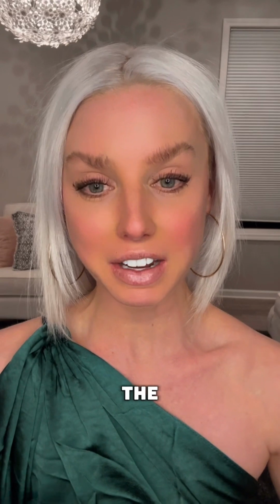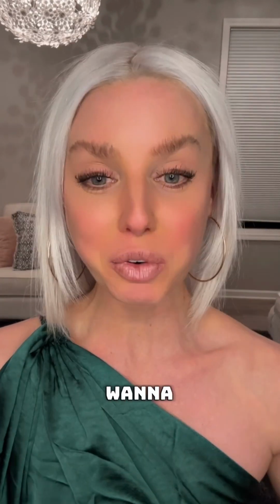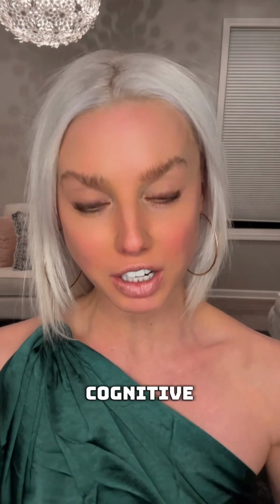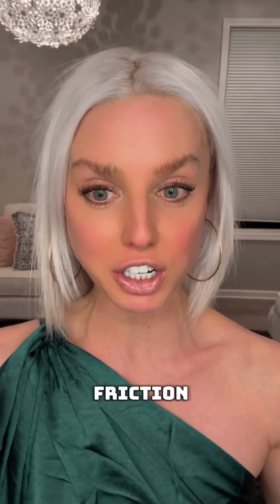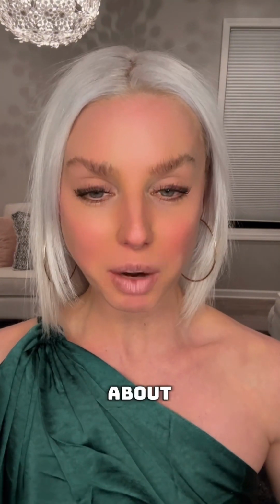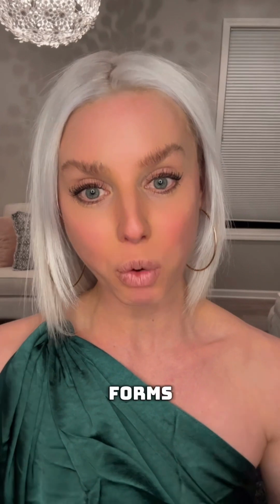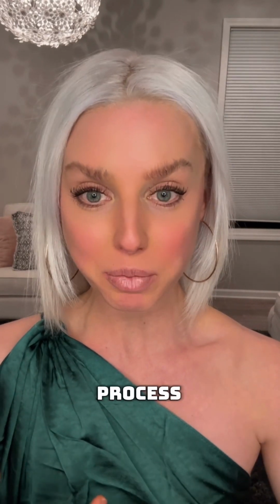You want to format the titles, the headers, the form fields, the colors. You want to format all of that to reduce cognitive load and prevent any type of friction so that you get them to complete the action. So I want to talk about 9 different ways you can optimize specifically the forms on your website, whether that's a donation process or it's a newsletter sign up.